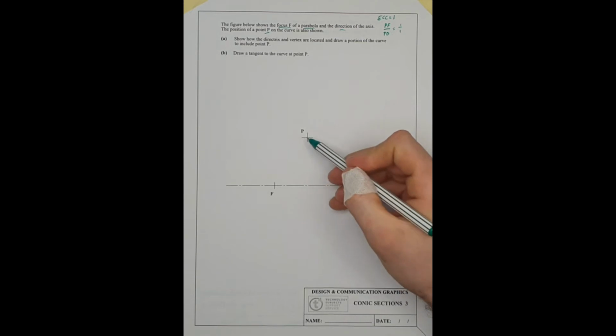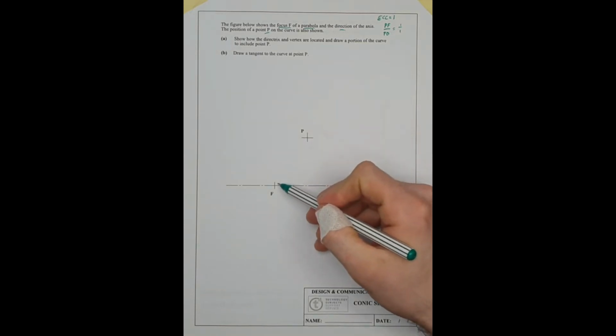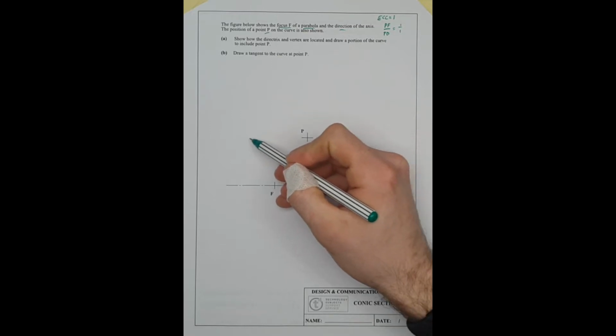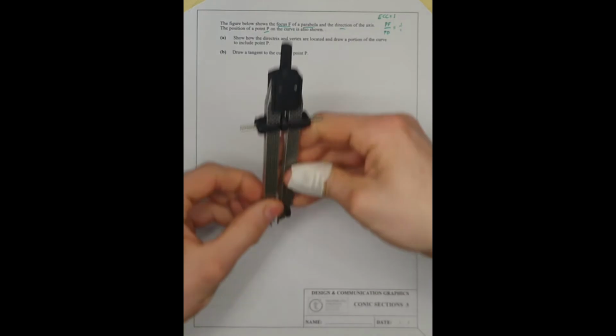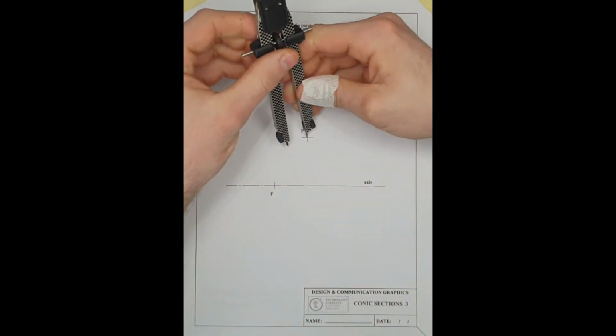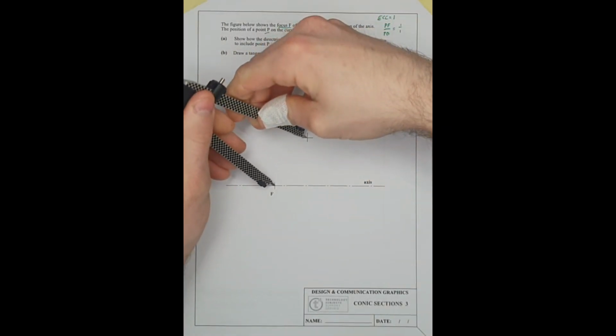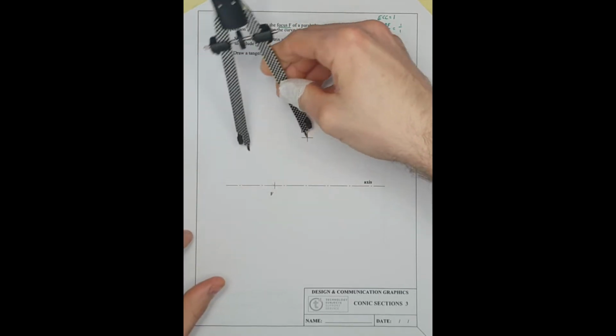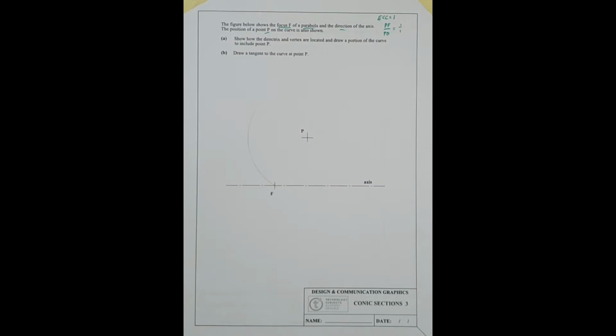Basically what that means is the distance from any point on the curve to the focus is the exact same as the distance from that same point on the curve to the directrix. So to set that up, we take our compass from that point, set whatever that distance happens to be, and swing it. So the directrix is straight over there.